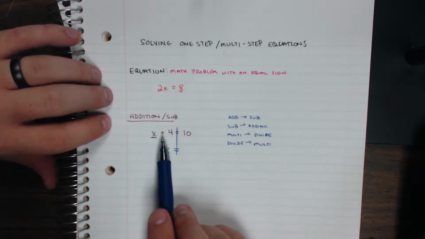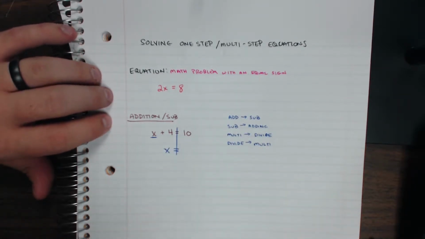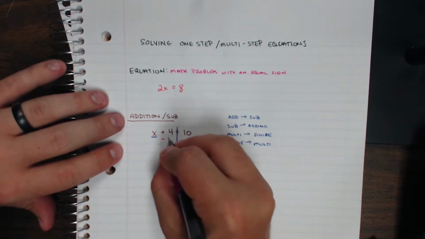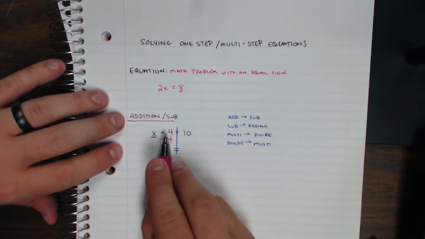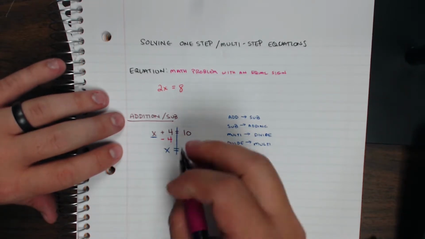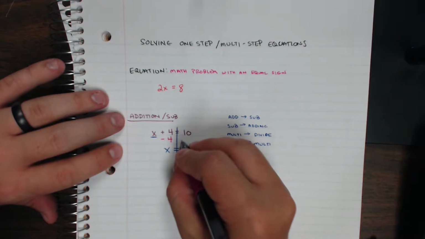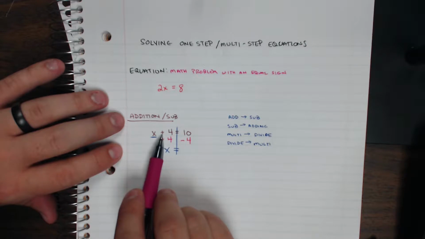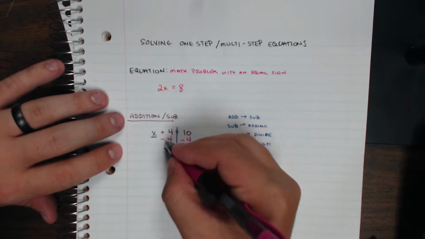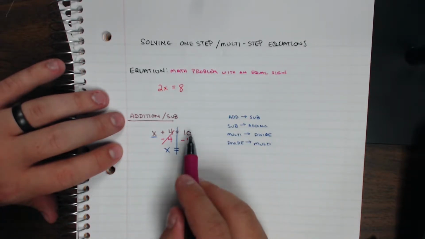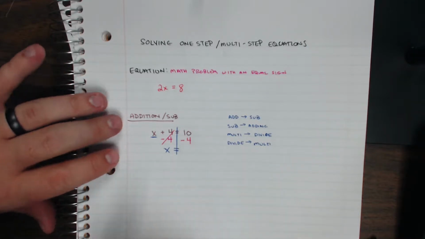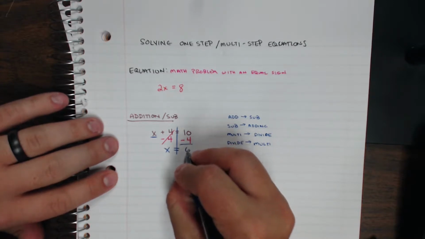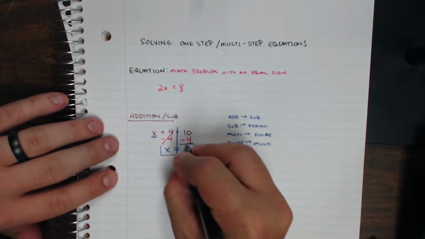So in this case, I'm adding 4. To cancel out adding 4, I'm going to need to subtract 4 from both sides, because whatever I do to one side, I have to do to the other side to keep it balanced. So if I subtract 4 here, I'm going to subtract 4 over here. Obviously, positive 4 and negative 4 cancel out. That will be gone. Then I have to do 10 minus 4, which gives me 6. So my final answer is x is equal to 6.